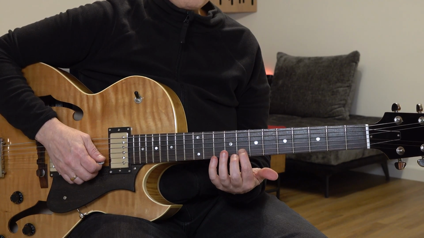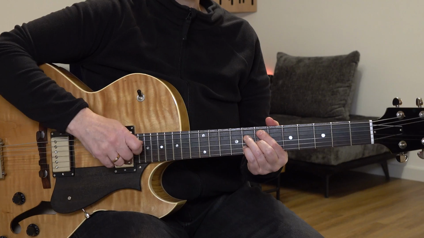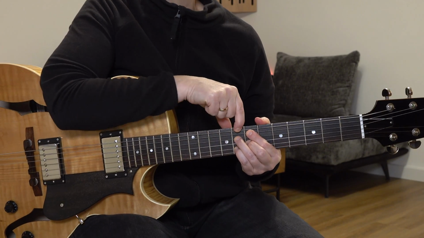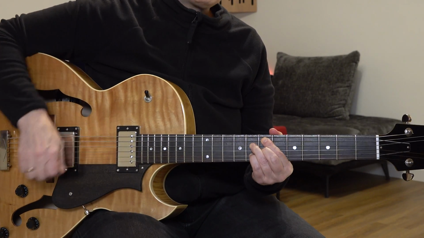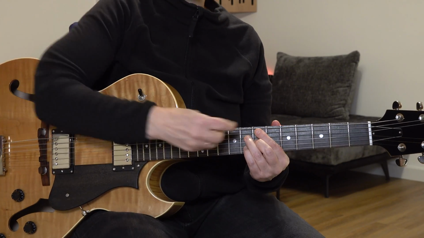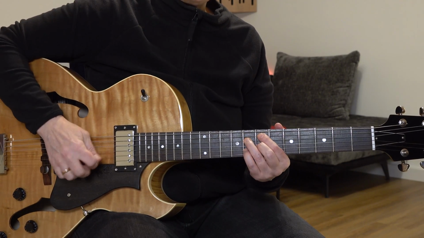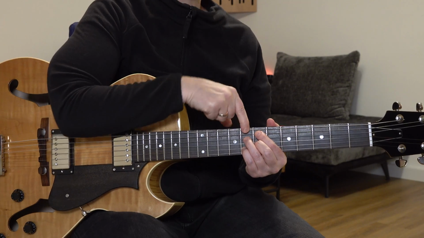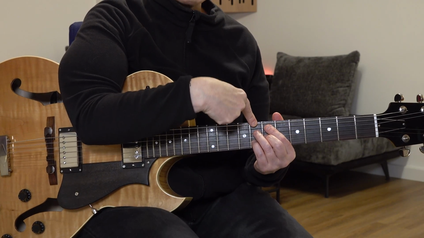Next one in the scale would be G. So we get a C9 here without root. That you probably know from C blues stuff. That's an E half diminished without the root.